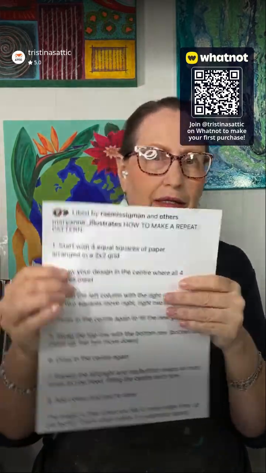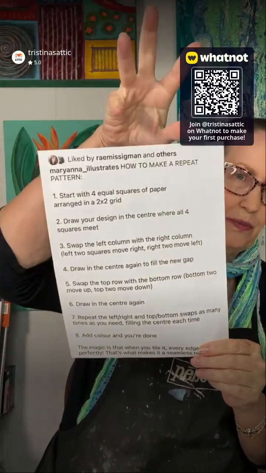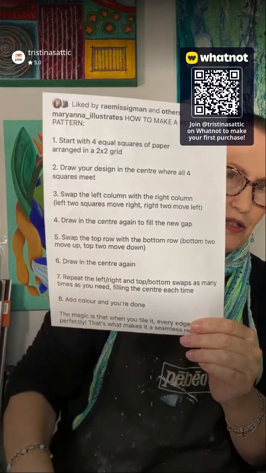So what Mariana has pinned on her Instagram is how to make the repeat pattern. And you know what she did? She actually gave directions. So there's a post with a picture up here, and then she gives you the directions as to what to do in order to make the repeat pattern. So that's what we're going to follow tonight.